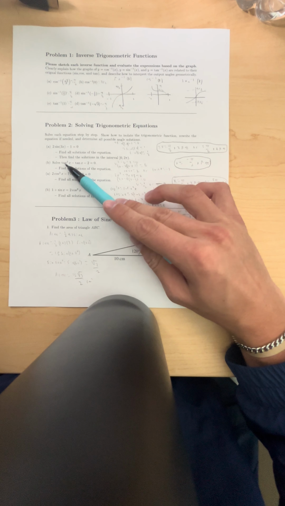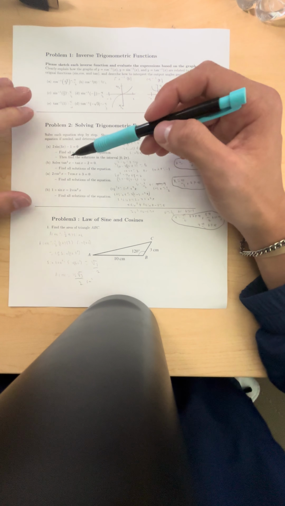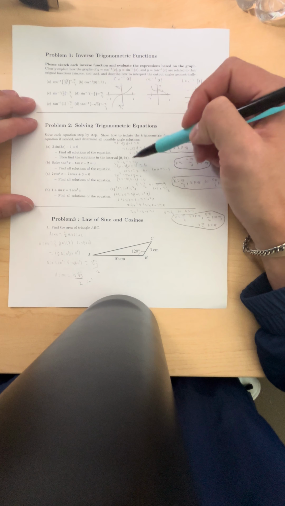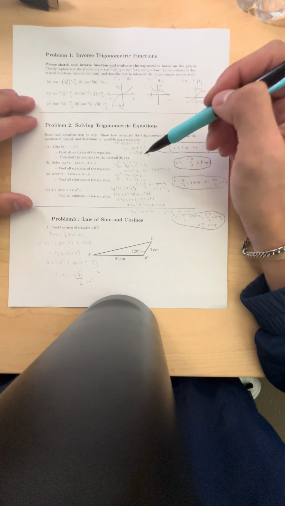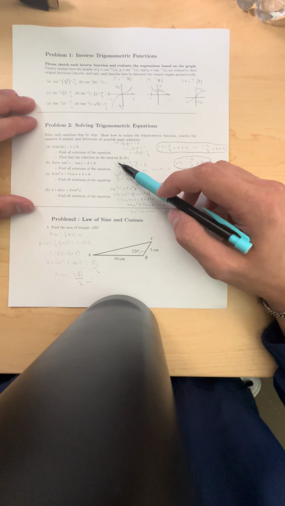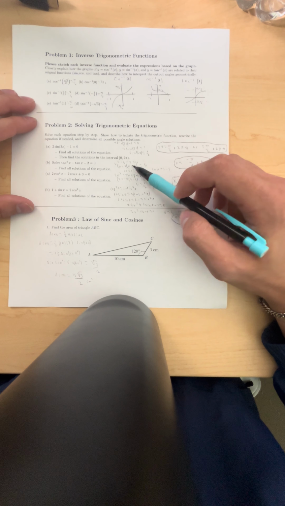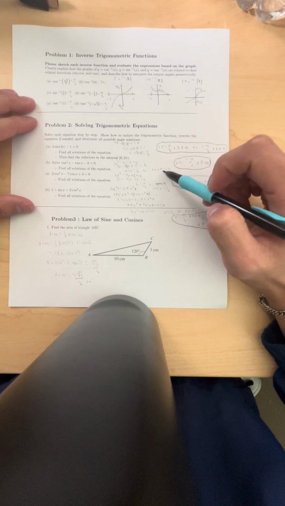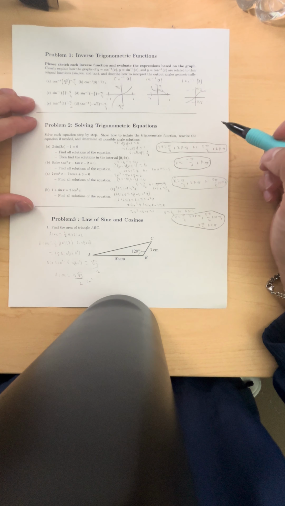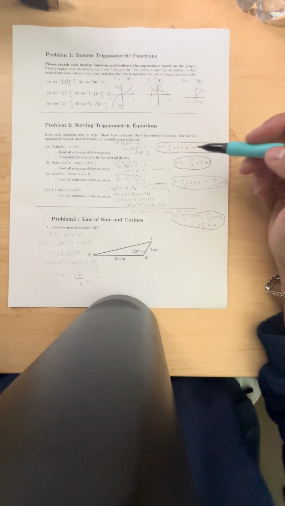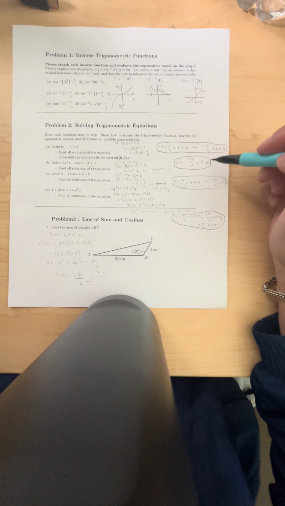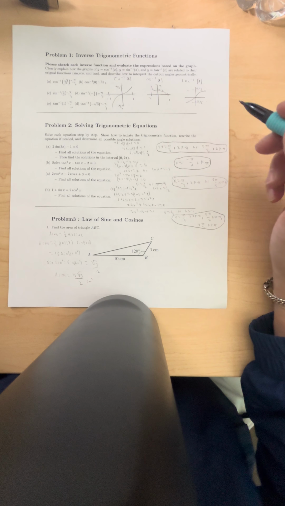Here for b, solve tangent squared x minus tan x minus 2 equals 0. So we solve this like we would factor. I used u, so it would be u minus 2, u plus 1 equals 0. So then we get tangent x equals 2, or tangent x equals negative 1. So it would be x equals negative pi over 4 plus 2k pi.